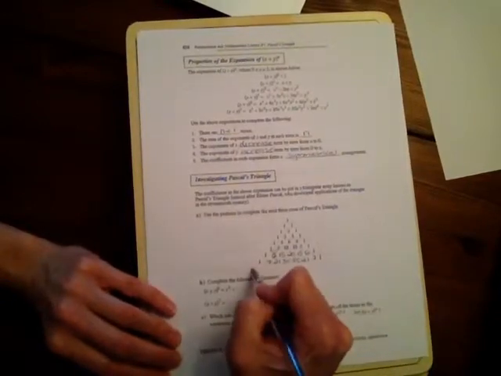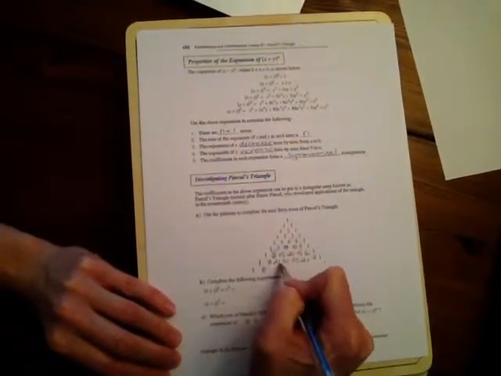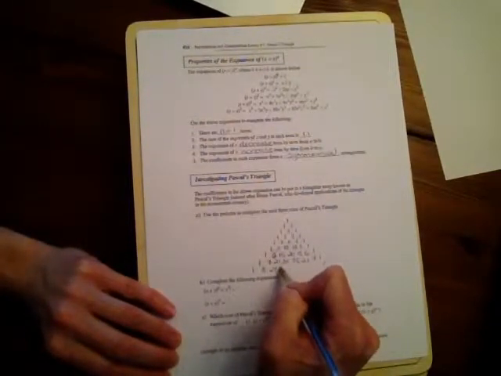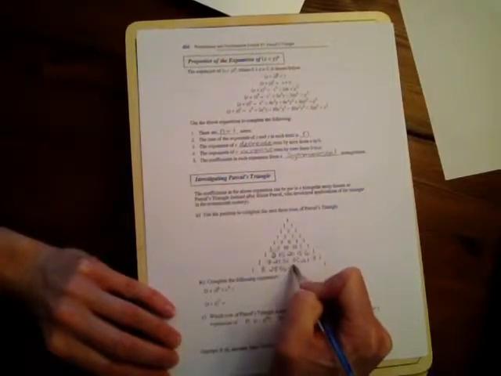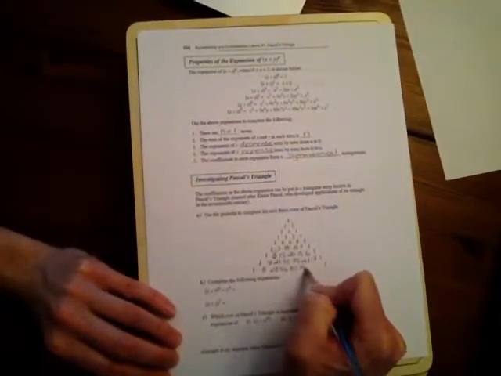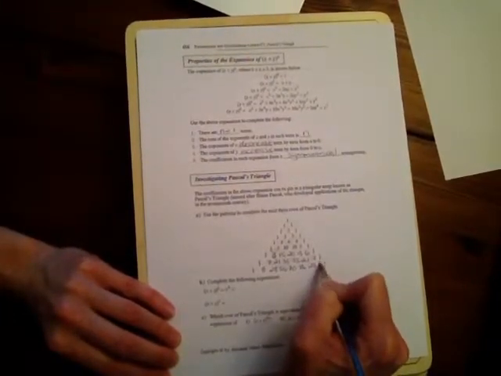And one more row. 1's on the outside. 1 plus 7 is 8. 7 plus 21 is 28. 21 plus 35, 56. 35 plus 35 is 70. 35 plus 21 is 56. 21 plus 7 is 28. And 7 plus 1 is 8.